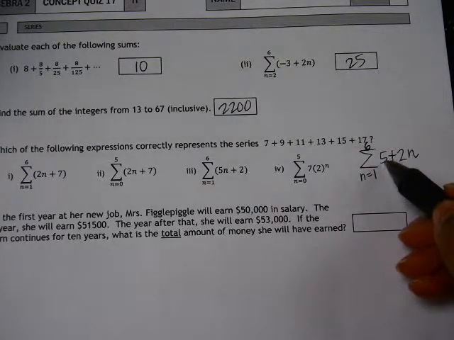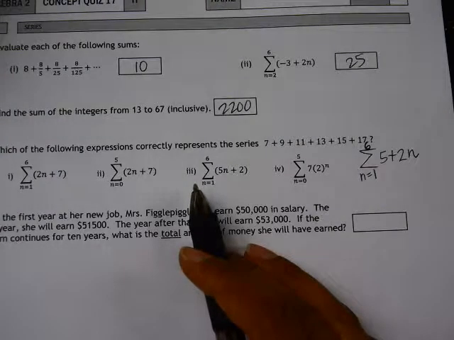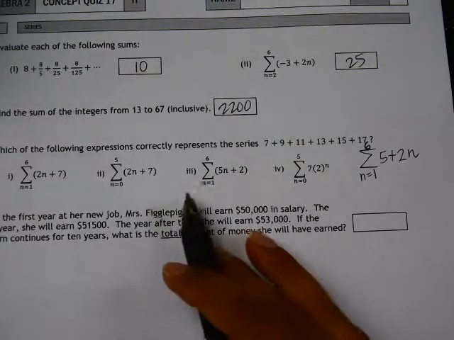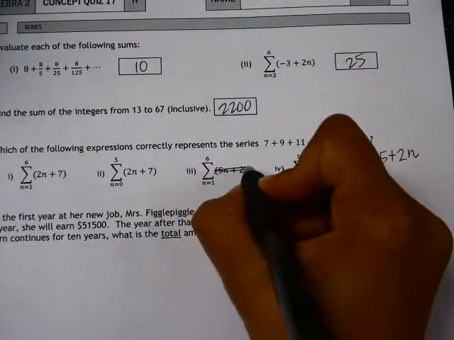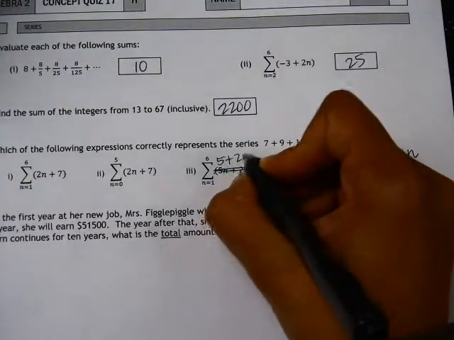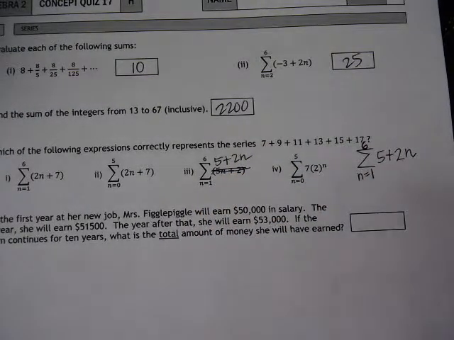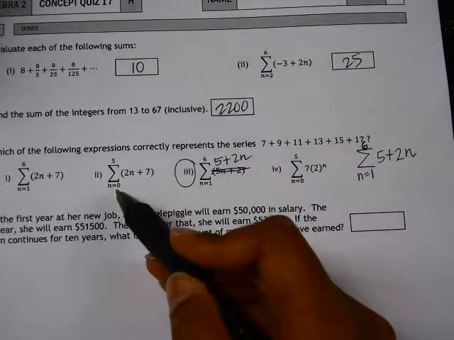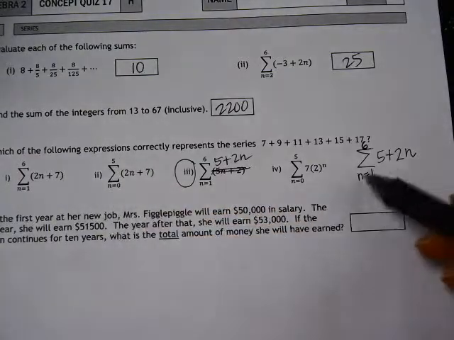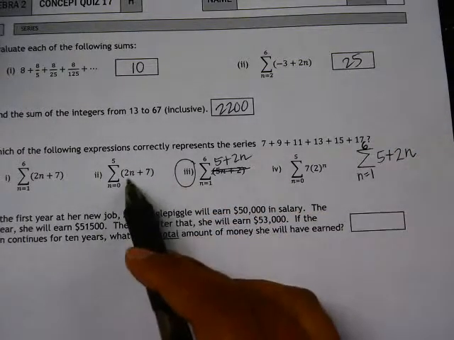So if you look at these choices, I think there's actually a typo here. So this should actually be right here. Let's just change that to 5 plus 2n. And we will choose that one. Or, actually here we can see that this one is going from 0 to 5 instead of from 1 to 6. So let's see if this one actually works.